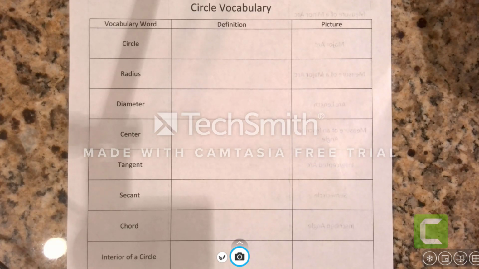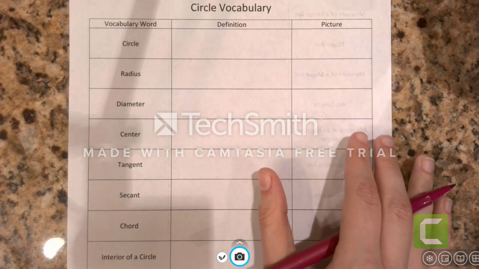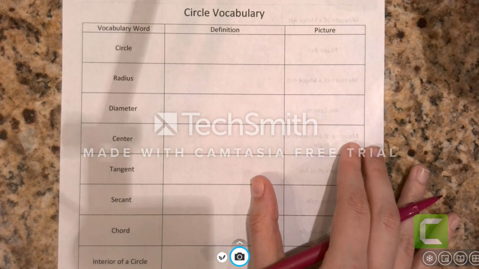Alright guys, for today we're going to be going over circle vocabulary. As we all know, vocabulary is the most important part about math because we need to know what we're talking about. So for the first one, we have the word circle.